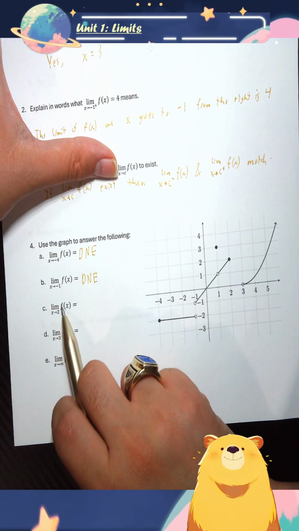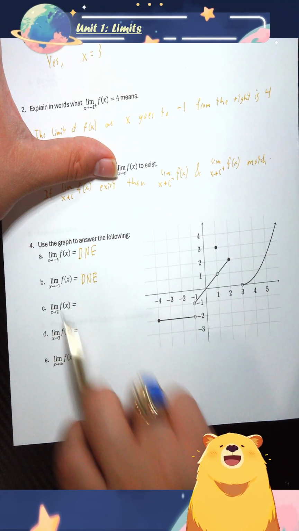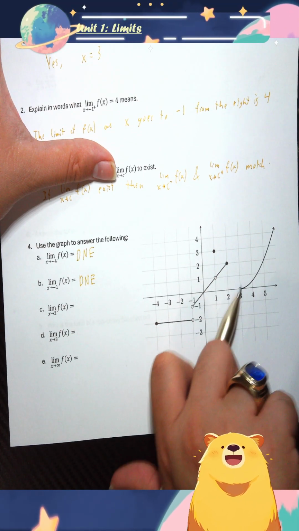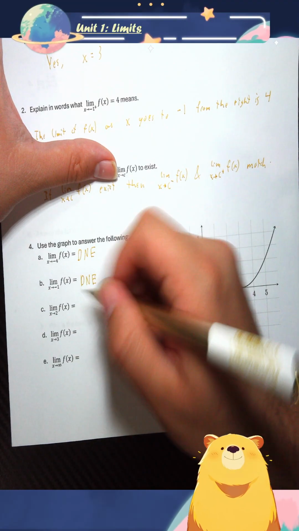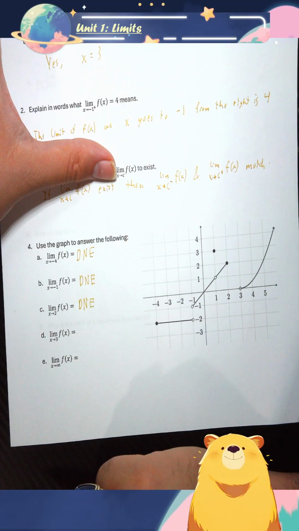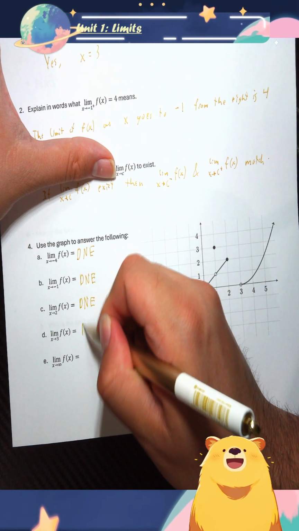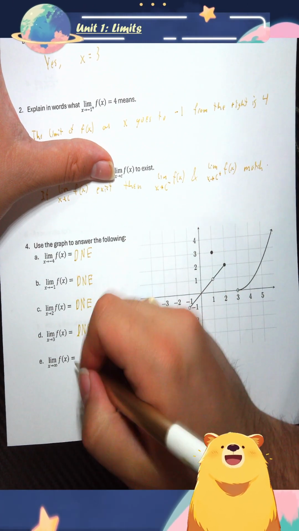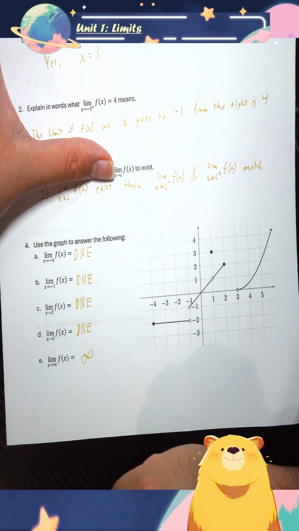As x goes towards 2, it does exist from the left, but does not exist from the right. So therefore it does not exist. X goes towards 3, similar, it does not exist on the left. And as x goes towards infinity, we can just see that that goes towards infinity as well. Okay.